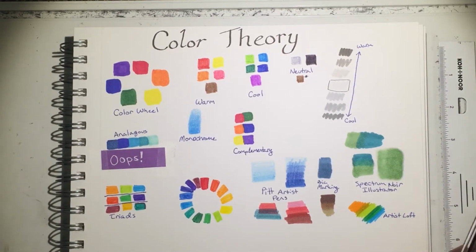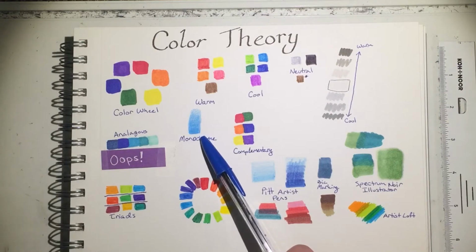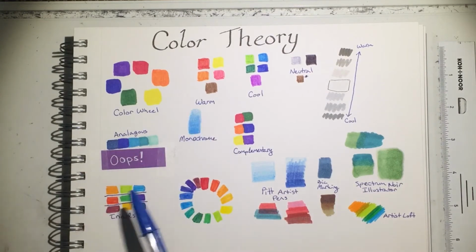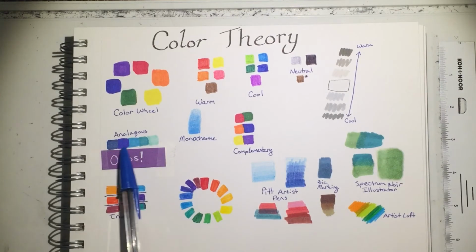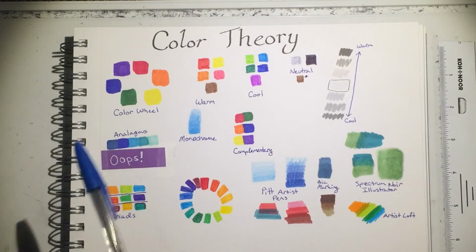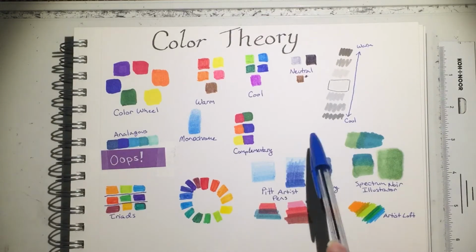A monochrome scheme is when you only have one color that you're dealing with, and you take it from as dark as you can get for that color to as light as you can get with that color. Analogous color schemes are when you have colors that are all of the same family all together to create that color palette. So these are analogous colors, is the blue, purple blue, and violet.